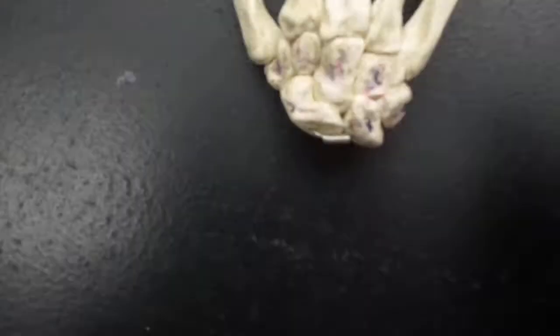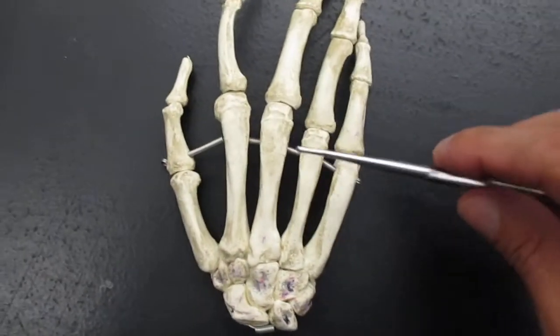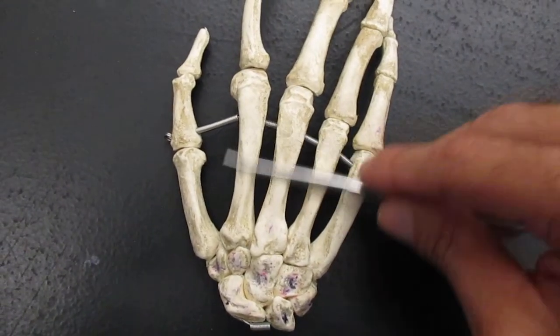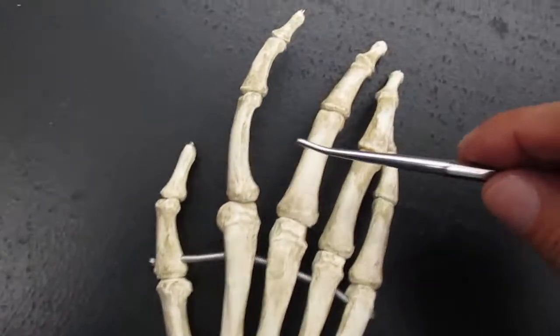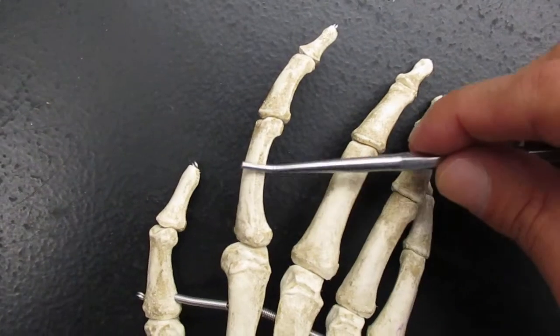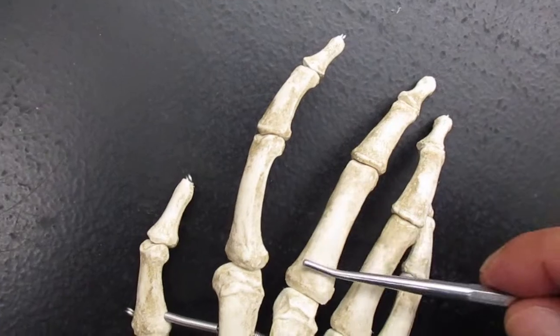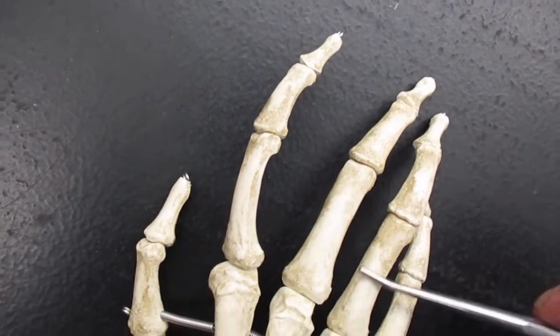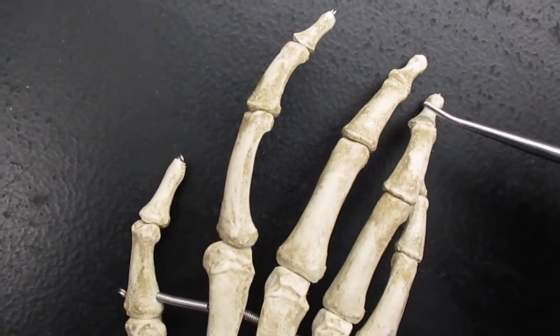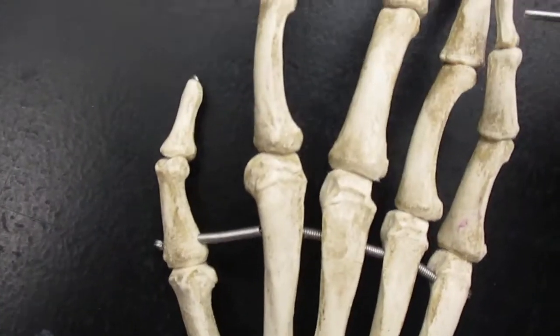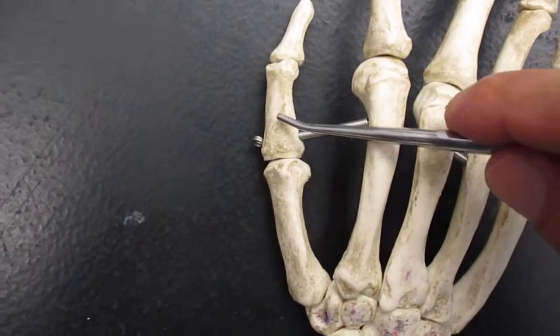So let's see if I've said everything. Oh yeah, forgot these. So we have the carpals right here, and then your metacarpals here, here, here. All these bones right here where the probe is going by. And then you have the phalanges. So we have proximal phalanx, middle phalanx, and distal. Proximal, middle, and distal phalanges. The thumb just has two.